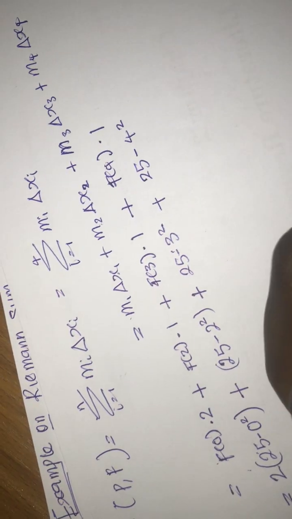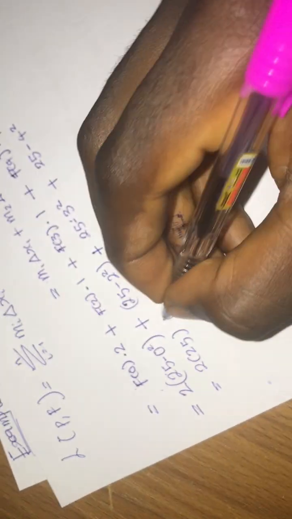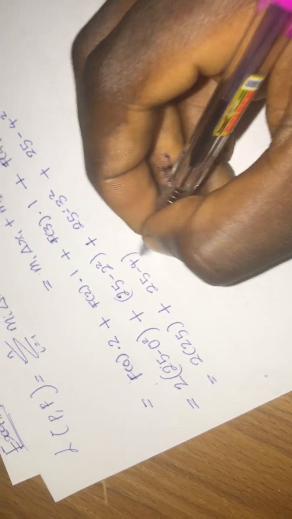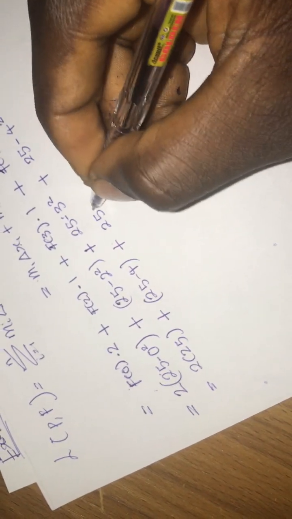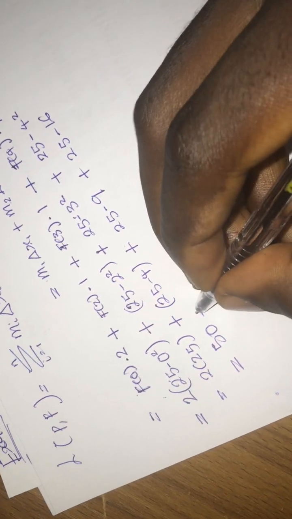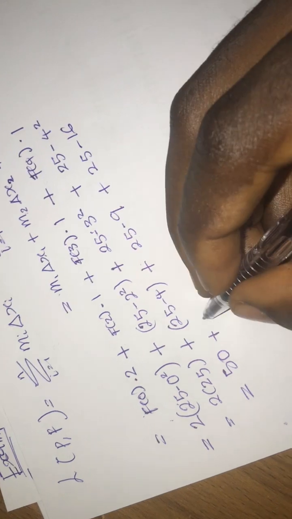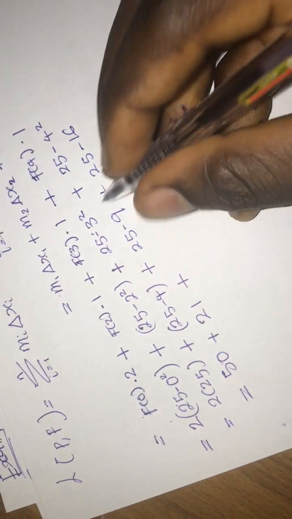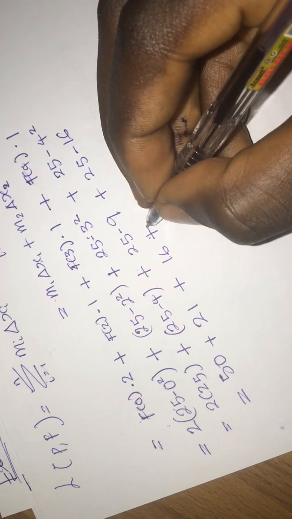Now this goes to 2 into bracket 25, plus 25 minus 4, now plus 25 minus 9 plus 25 minus 16. This is going to give me 50 plus 21 plus 16 plus 9. Adding this gives me 71 plus 25, that will give me 96. So that's our lower Riemann sum.